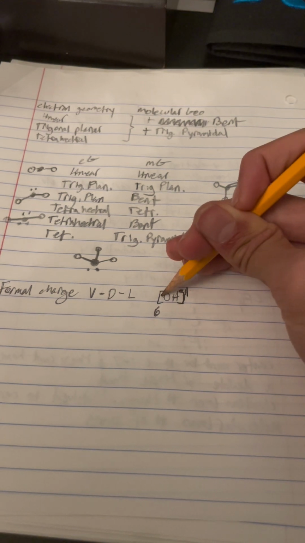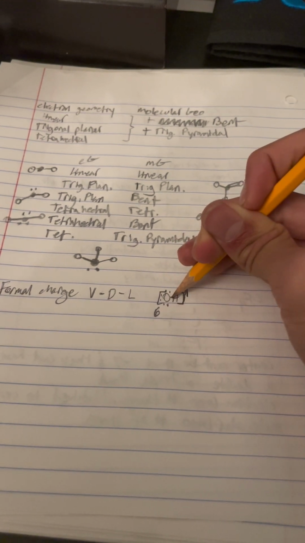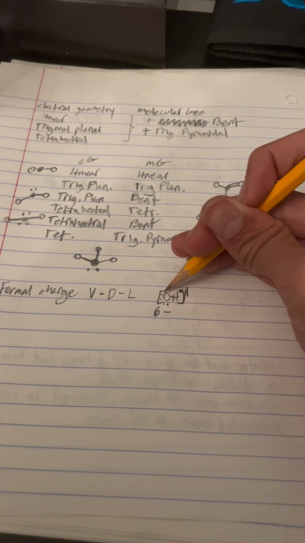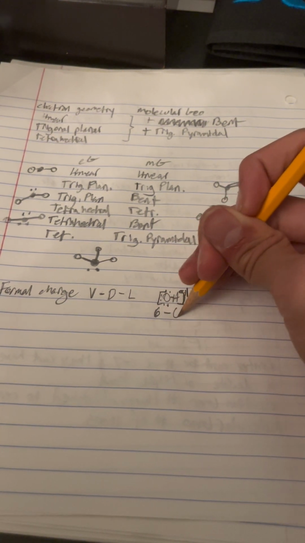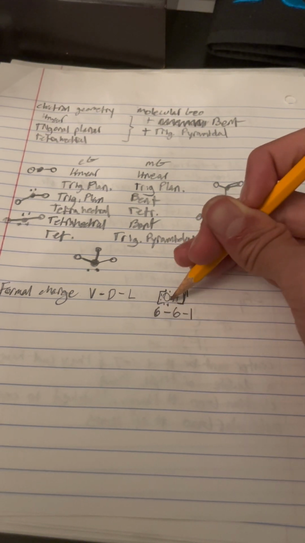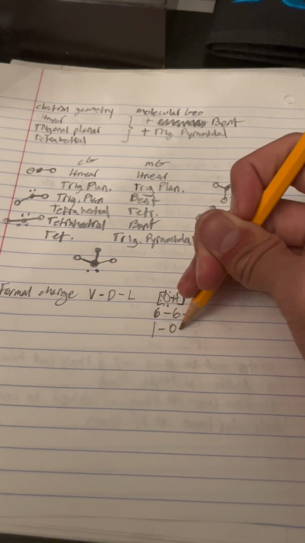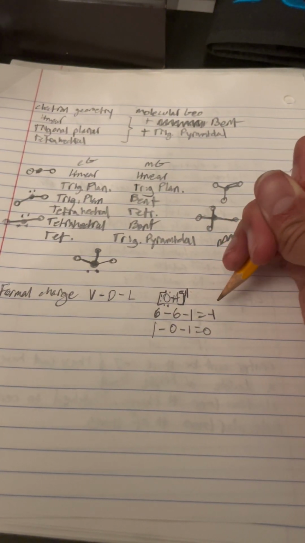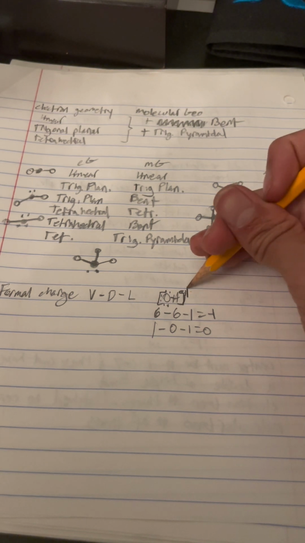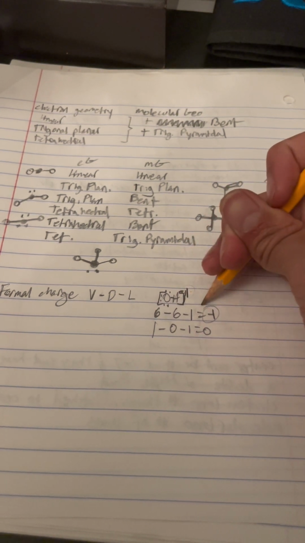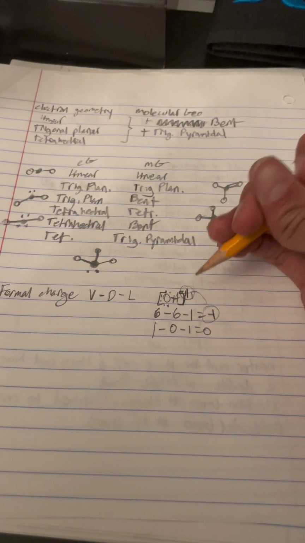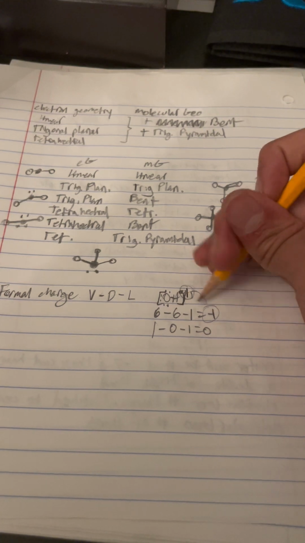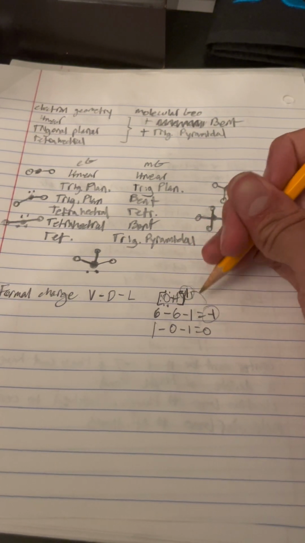You can barely see that, but it's fine. 6 minus 1. Hydrogen has 1, minus 0 dots, minus 1 equals 0, equals negative 1. And yes, you can see this matches with that. So basically the only time you should not get 0 is when there's a charge there.